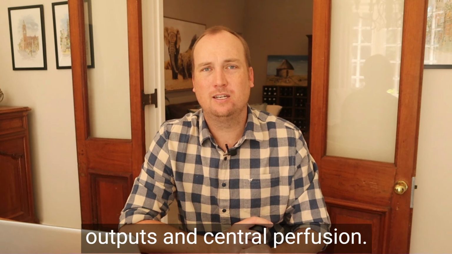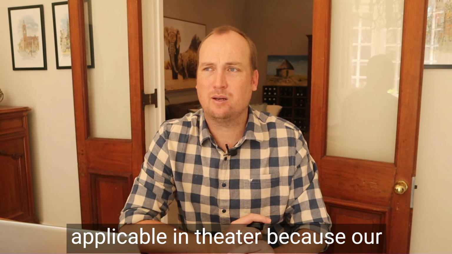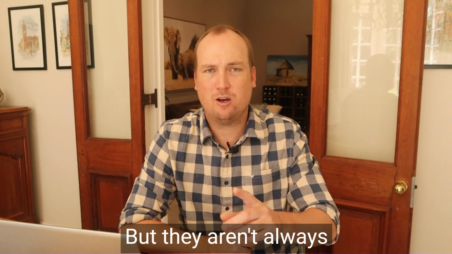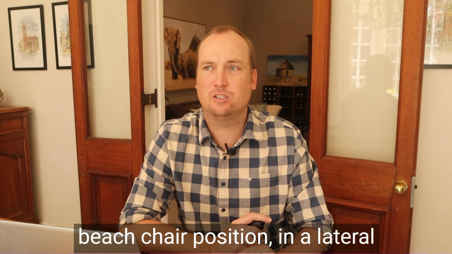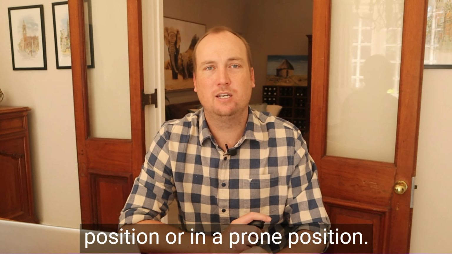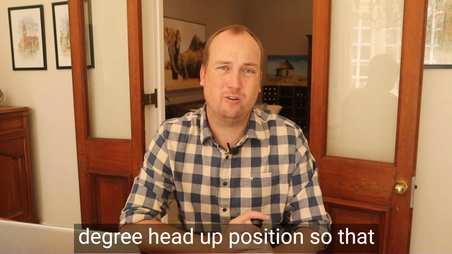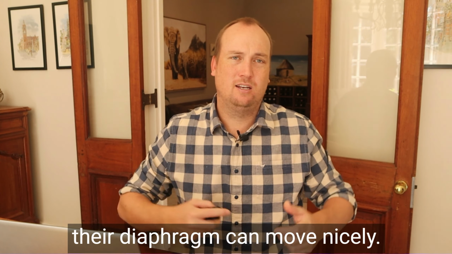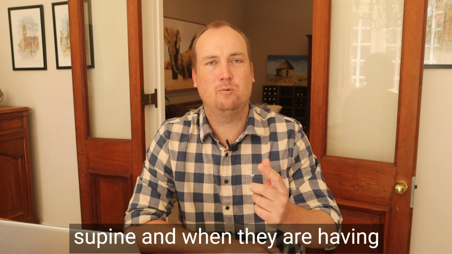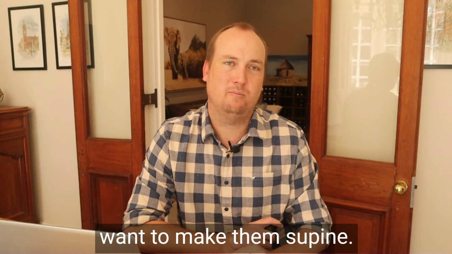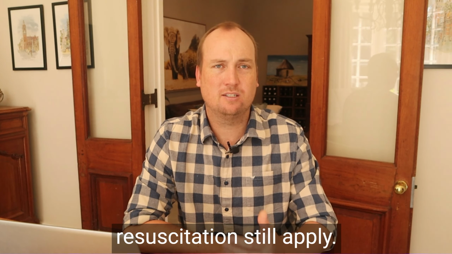central perfusion. Initially, when I thought of this, I thought, maybe this isn't so applicable in theatre because our patients are in the supine position, but they aren't always in the supine position. We operate on patients in a beach chair position, in a lateral position, or in a prone position. In the recovery room, I certainly try to have my patients in a 30 to 45 degree head-up position so that their diaphragm can move nicely. So often our patients are not supine, and when they are having an anaphylactic reaction, we want to make them supine.